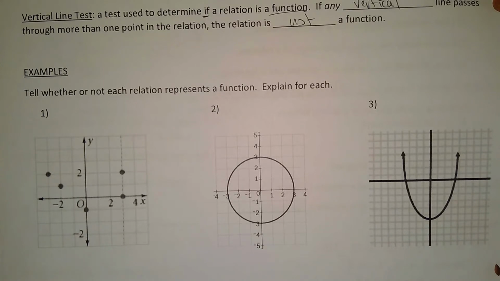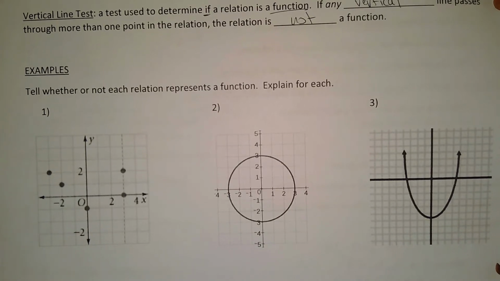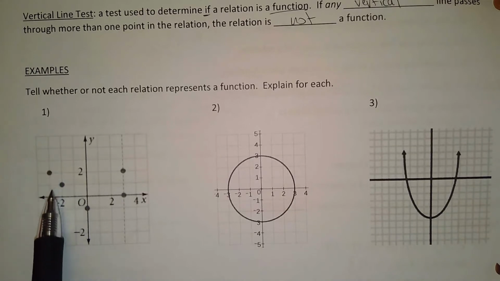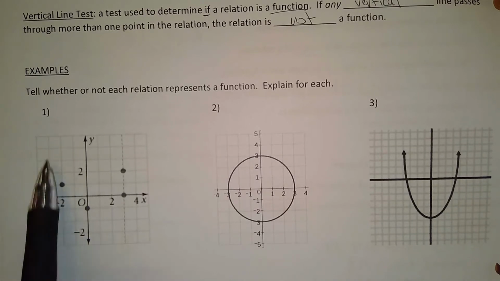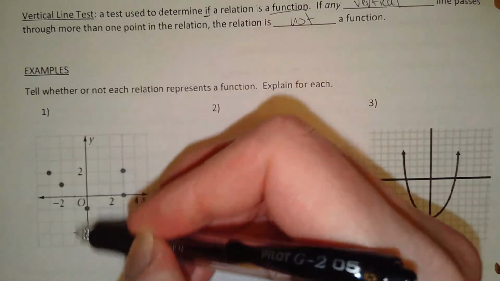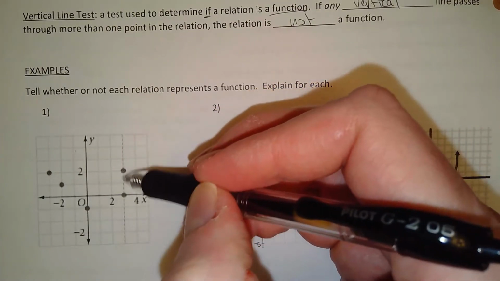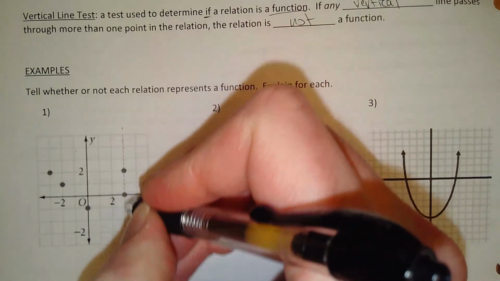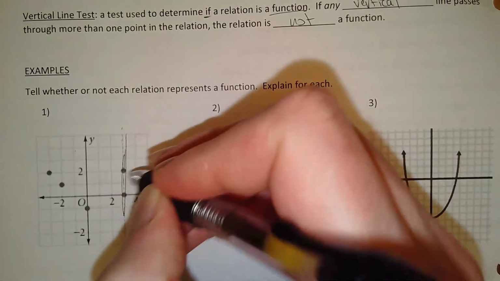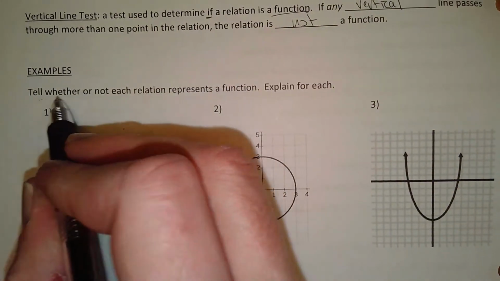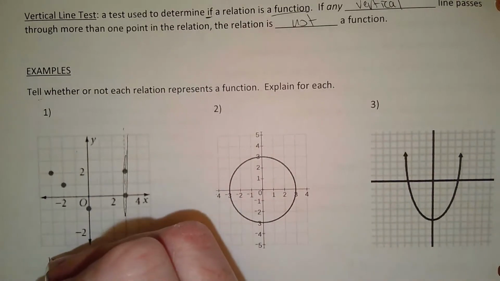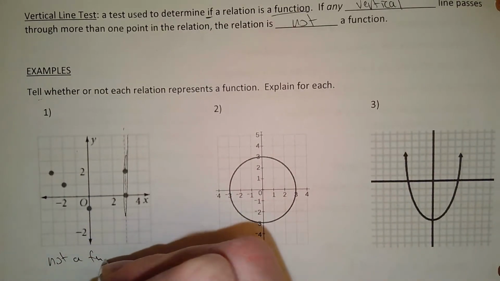it's not a function. So looking at this first one here, if I start drawing vertical lines, I hit it once. Here I hit it no times. Once. Again, if I drew it here, no times. One time. But right there, I hit it twice. Here's a vertical line that hits it twice. So it does not pass the vertical line test. So, tell whether or not the relation is a function. Not a function.